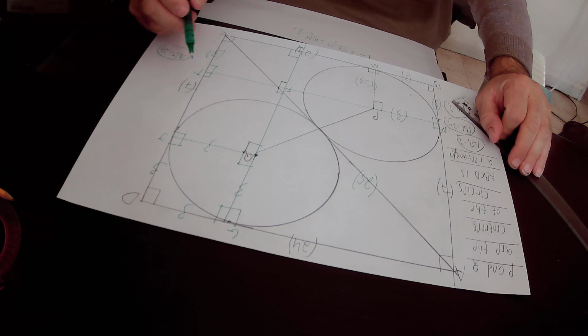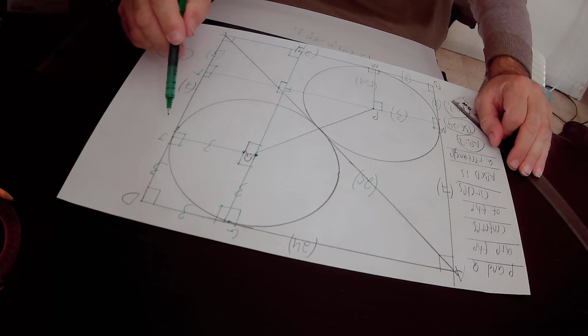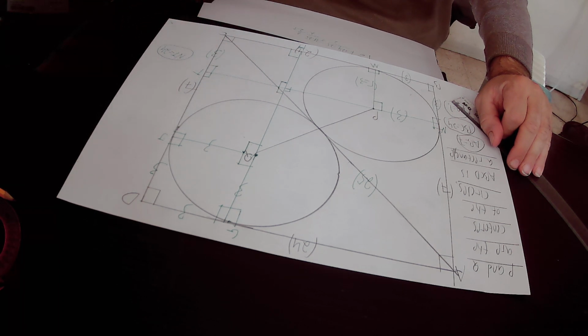So inside quadrilateral QJTF, we have 1, 2, 3, 4 right angles. Therefore, we can relate to quadrilateral QJTF as a rectangle.